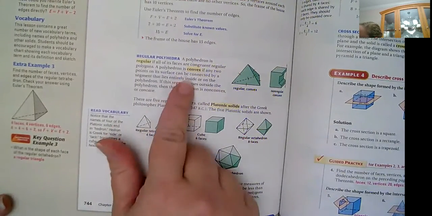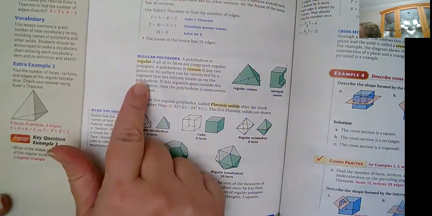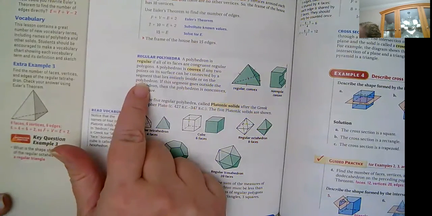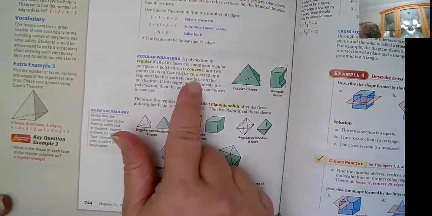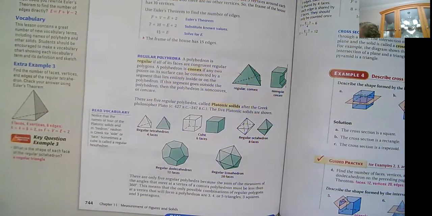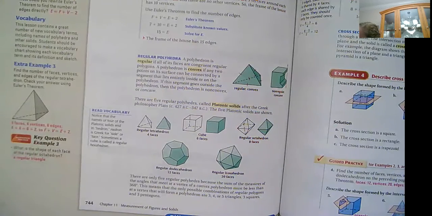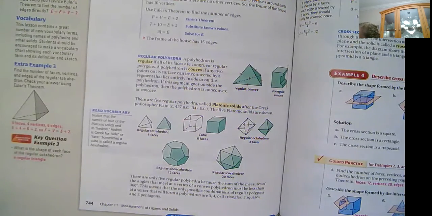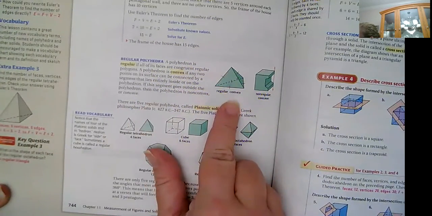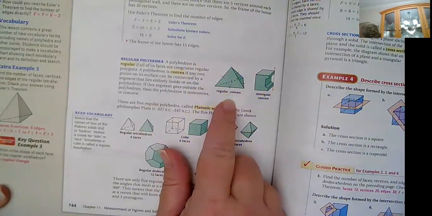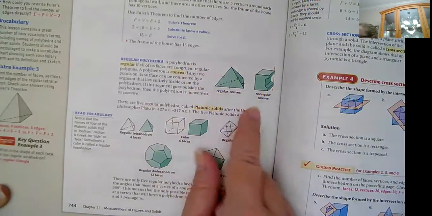So it says, a polyhedron is regular if all of its faces are congruent regular polygons. A polyhedron is convex if any 2 points on its surface can be connected by a segment that lies entirely inside or on the polyhedron. If this segment goes outside the polyhedron, then the polyhedron is non-convex or concave. So here it shows a picture of a convex polyhedron, concave. So just like how it sounds, it caves in. That's what makes it concave.